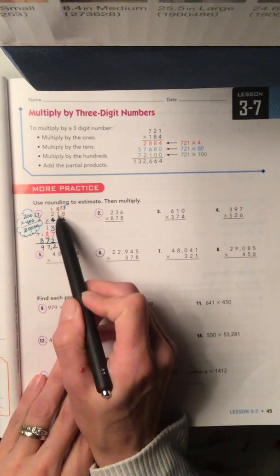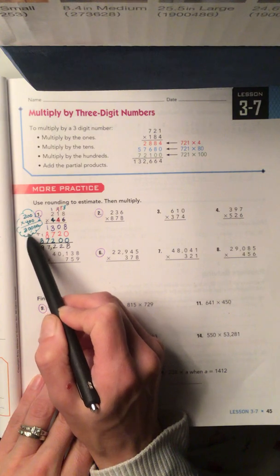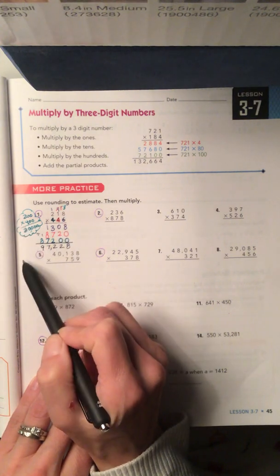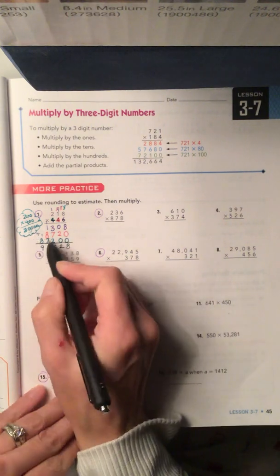But we did round down for both of these. So we knew that our estimate was going to be lower than our actual answer because we rounded both of these numbers down, which caused this product to be lower than the actual answer.